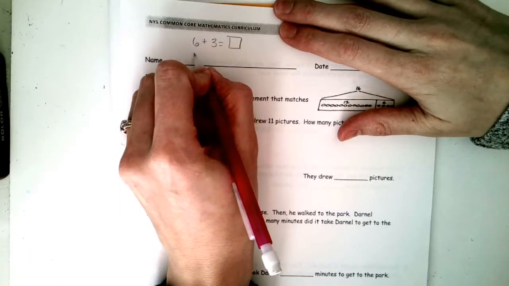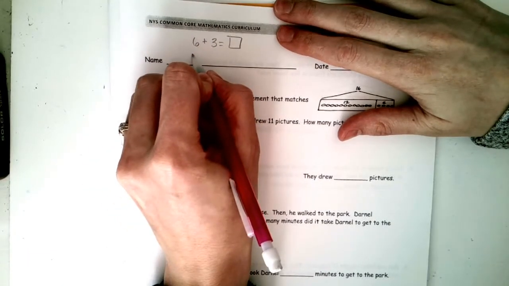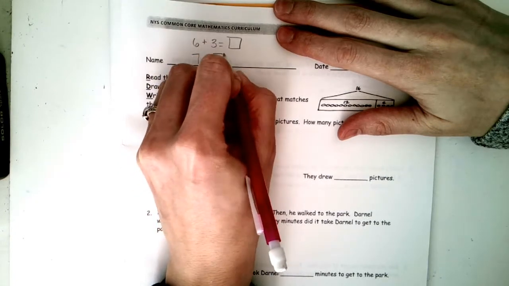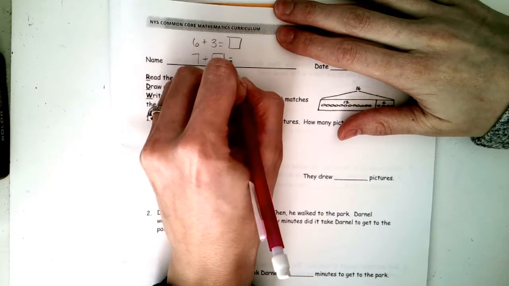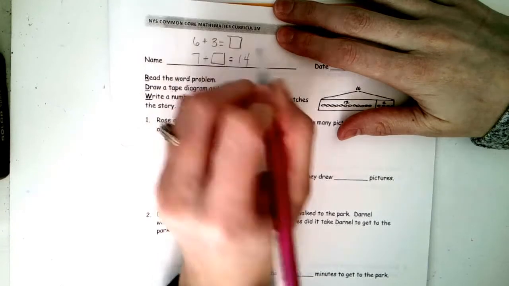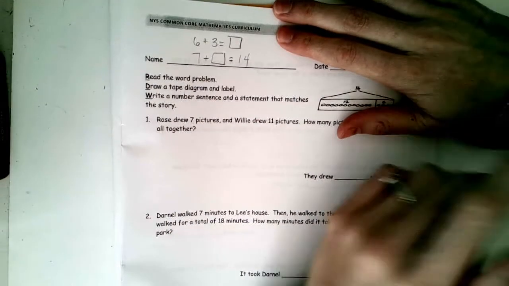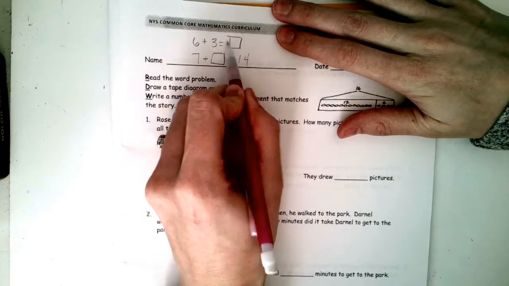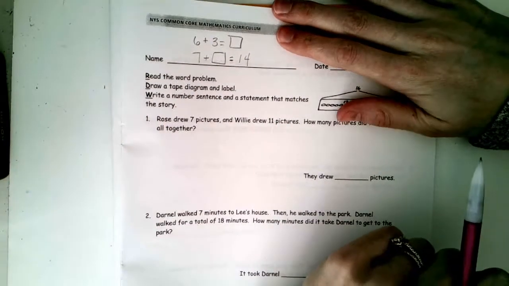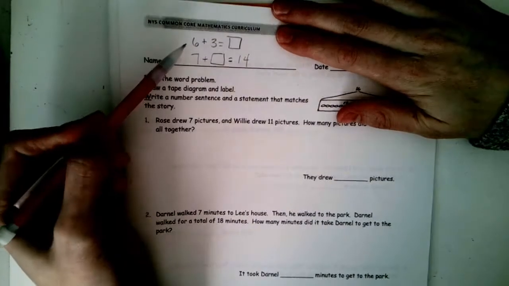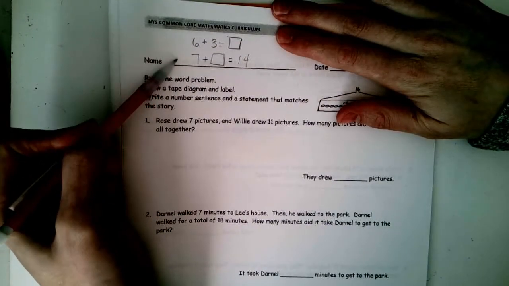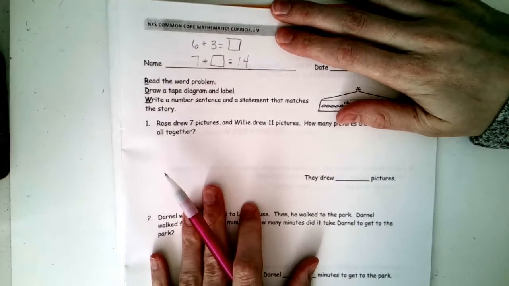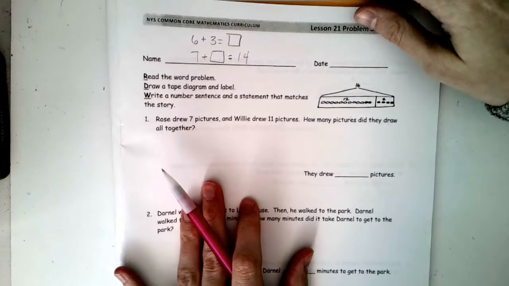But some we might know one part, like 7 plus something. And we might know that the whole number is 14. Okay, so you see the difference. Here is our part unknown, or our missing part, or we might have a whole unknown. Okay, so we're going to have to figure out in each problem, are they asking us to find a part or are they asking us to find a whole? All right, and either way we can use the tape diagram to help us with that.